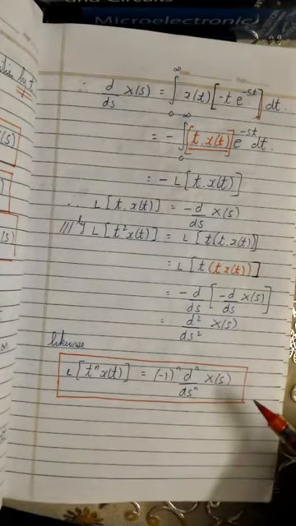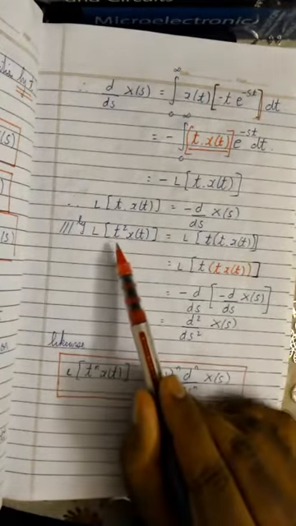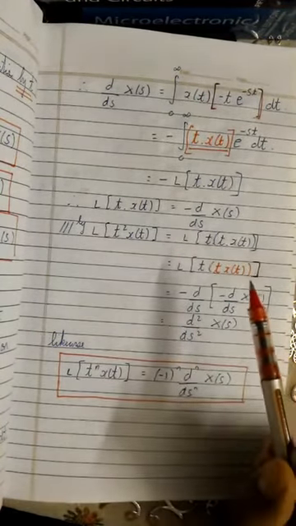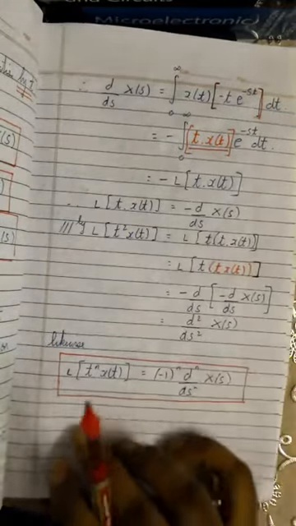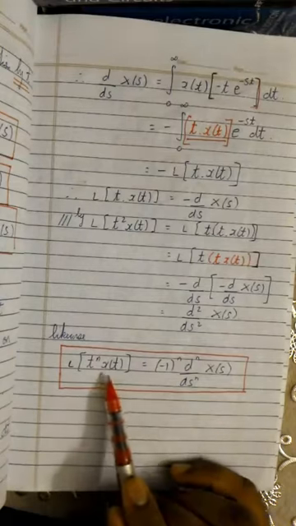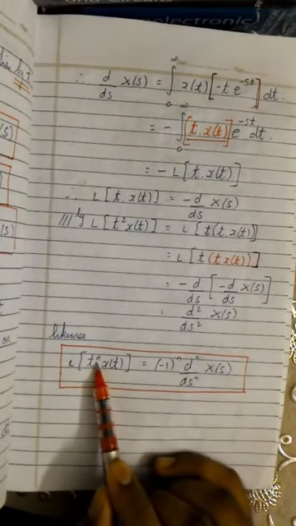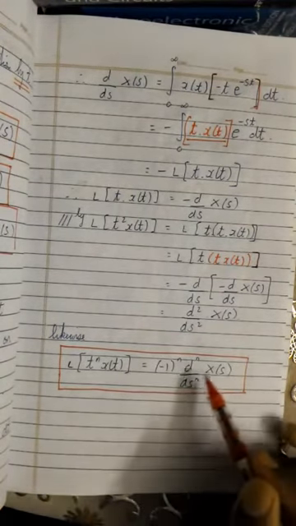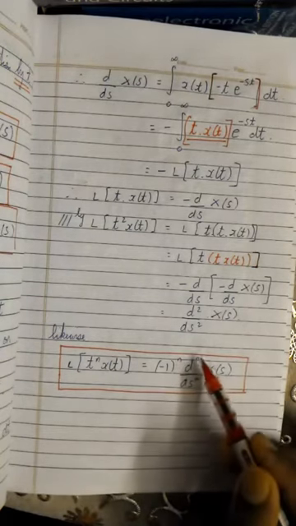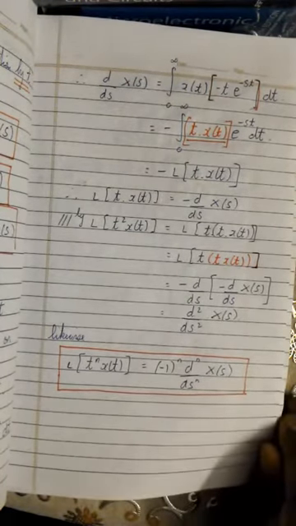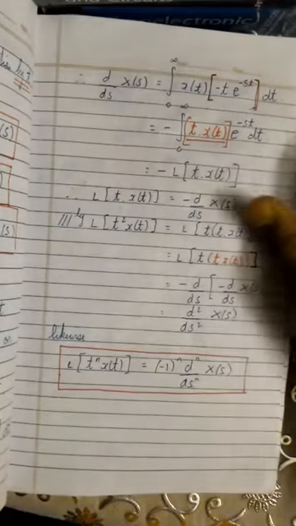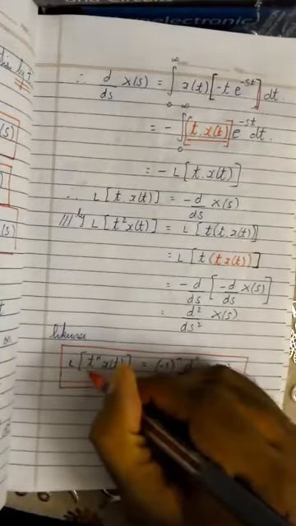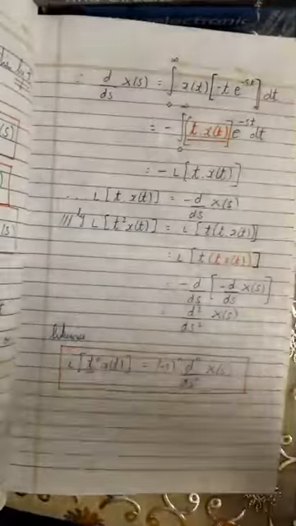So in other words, how many times you multiply by t, that many times you have to apply minus 1 and d by ds. Or in other words, the Laplace transform of t raised to n x of t: t is multiplied n times, so minus 1 raised to n, and d by ds n times, so d raised to n by ds raised to n of x of s. This is the formula we apply if you see any question in which there is t or t square or t cube or t raised to 4 and so forth.